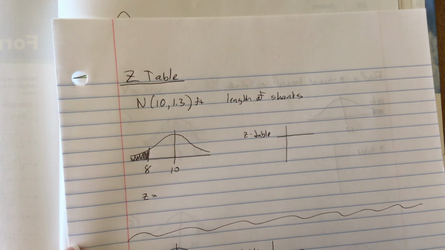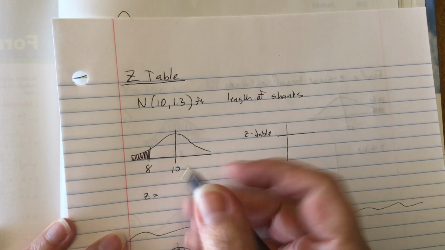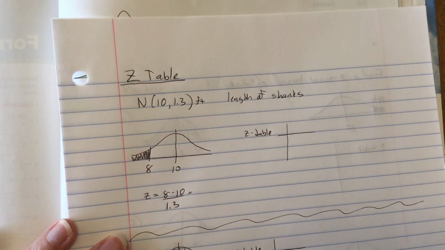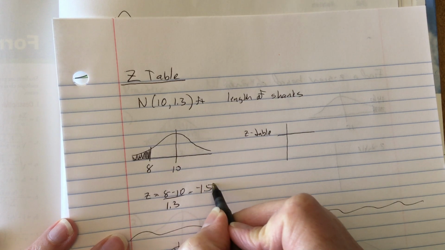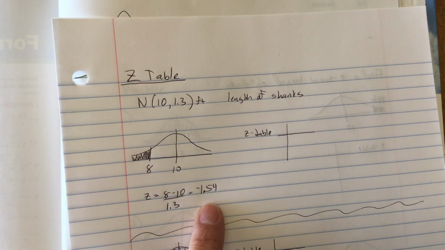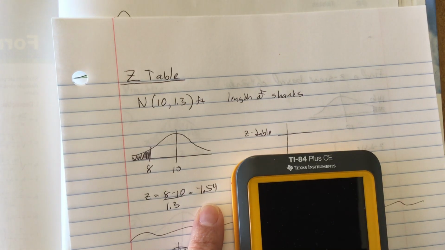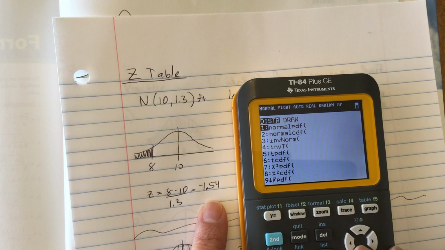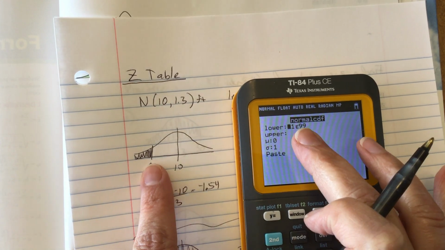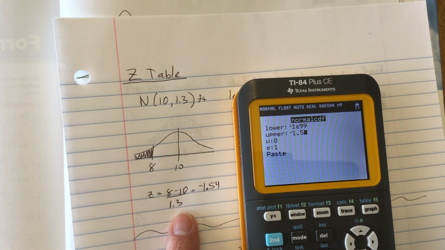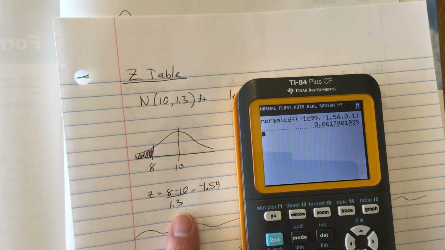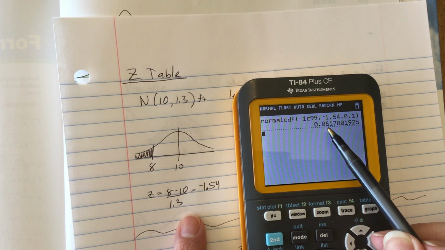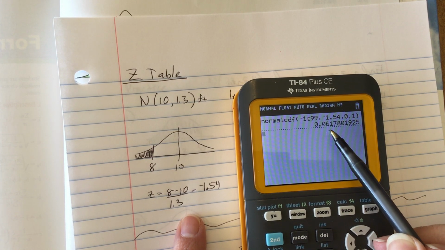Of course, we have to Z-score. So 8 minus 10 over 1.3, and that's negative 1.54 as our Z-score. Typically we would take our calculator and do normal CDF, going from negative infinity to negative 1.54, and we would get this area, or probability, of about 6.2%, a chance of a shark being 8 feet or less.